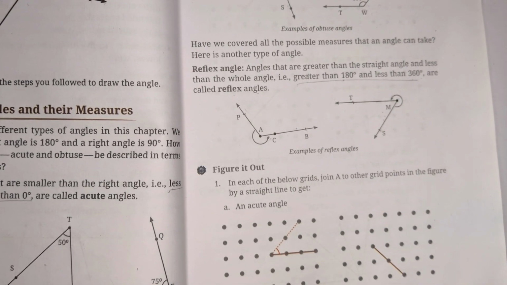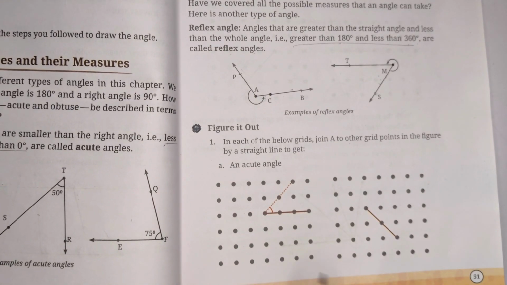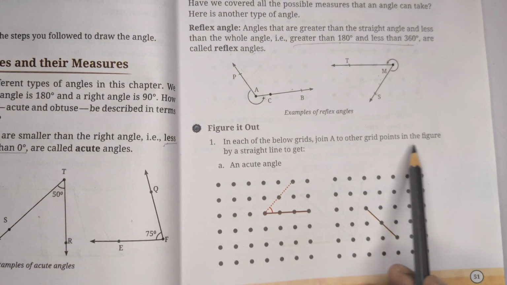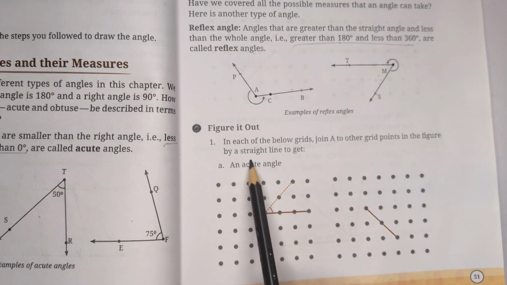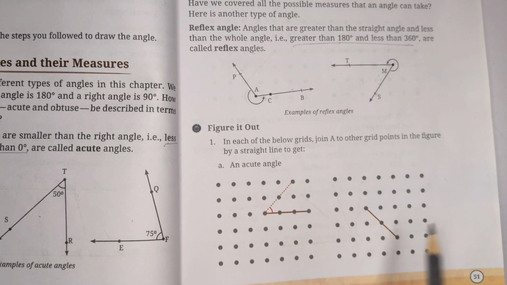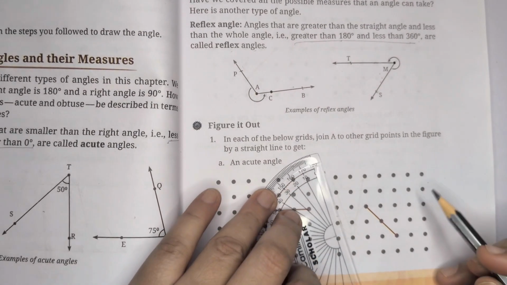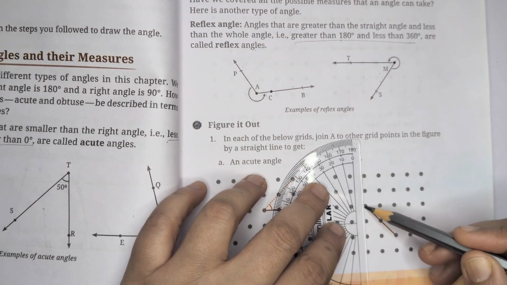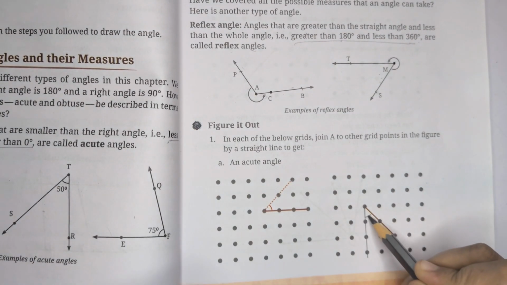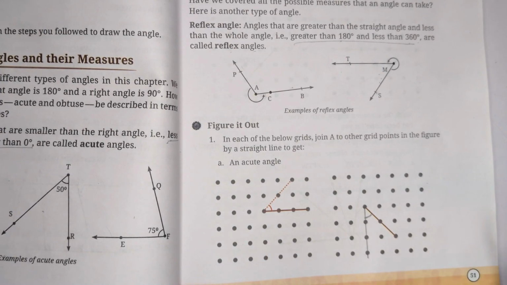Now figure it out. Page number 51. First question, in each of the following, join the dots on the grid and figure a straight line to get an acute angle. Here it is given. Same way we can make any direction. When we are joining, we will get the acute angle. To get an acute angle, just we can join these dots. This angle, it is acute angle.